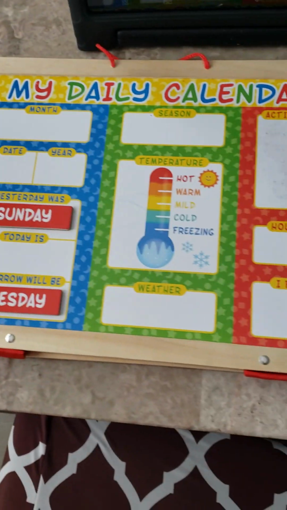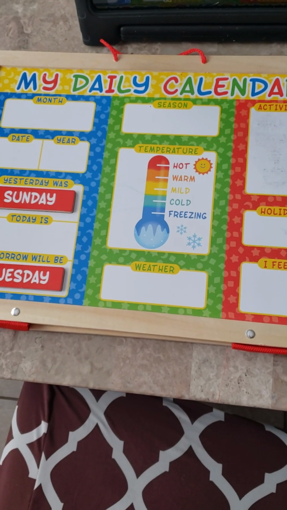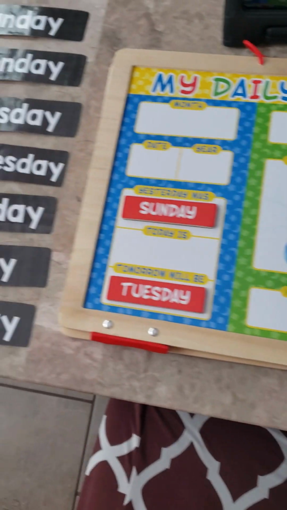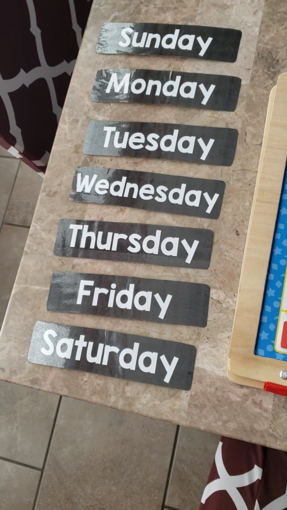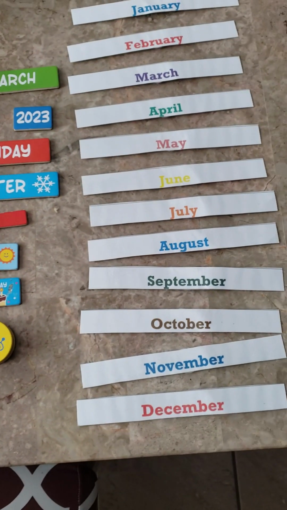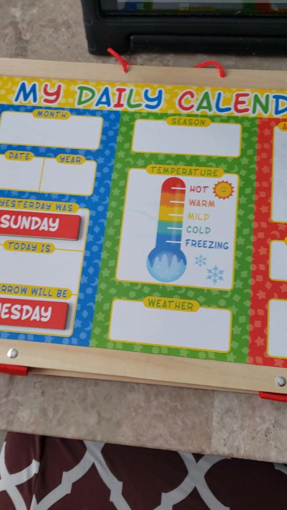So here in the middle is her daily calendar, which has the date and the weather. Here I lay out for her the days of the week in order, and then here I have the months of the year in order. So we always start with the daily calendar.